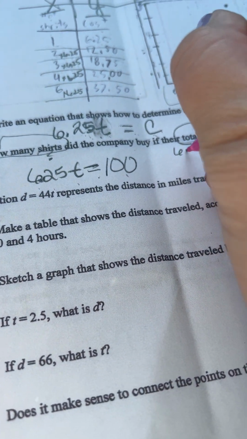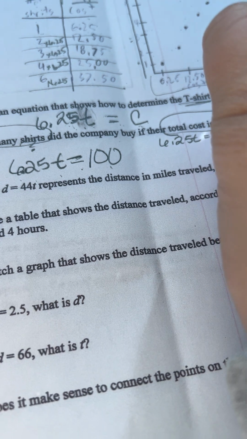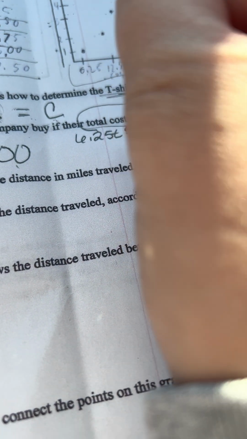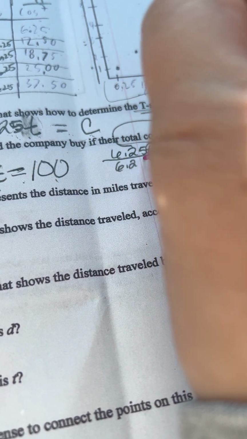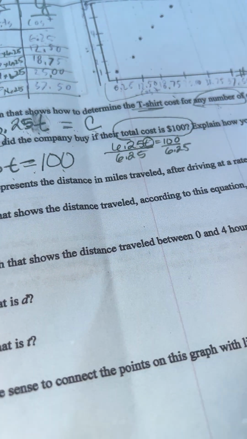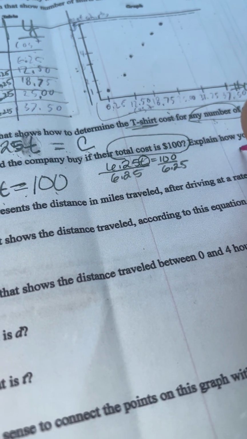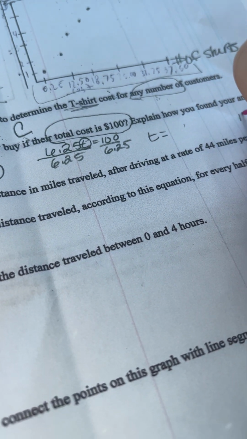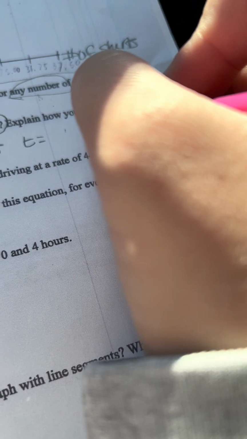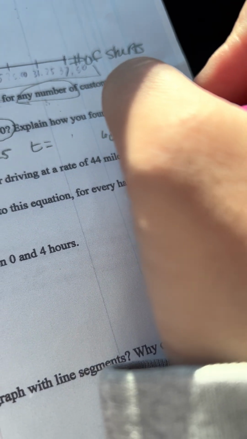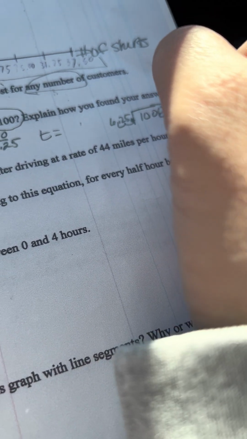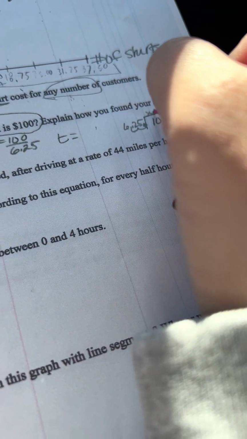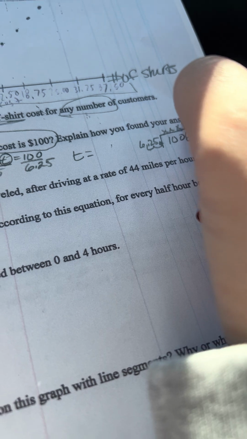Okay, so you know how to do the algebra here, right? I'm just rewriting it smaller there. In order for me to get t by itself, that's always my goal, to get my variable by itself, I'm going to divide by $6.25 on each side, right? So then t is going to be equal to 100 divided by $6.25. I've got to move that decimal, right? 1, 2. I can't divide by a decimal. Here's that decimal, move 2 and add those zeros. Okay, so 625 can't go into 1, it can't go into 10, it can't go into 100, but it can go into 1,000.